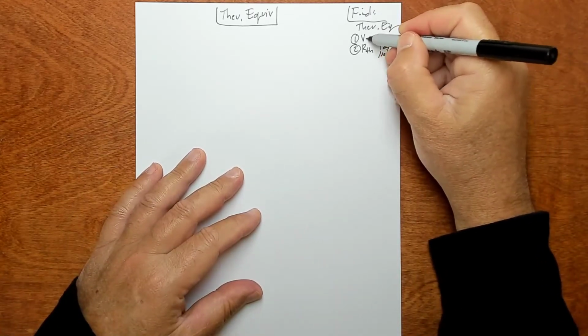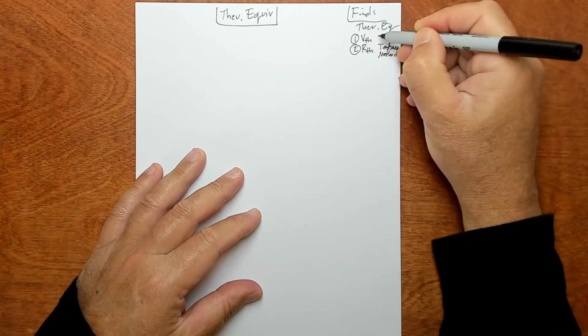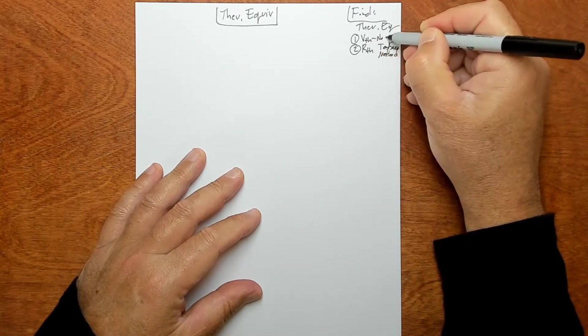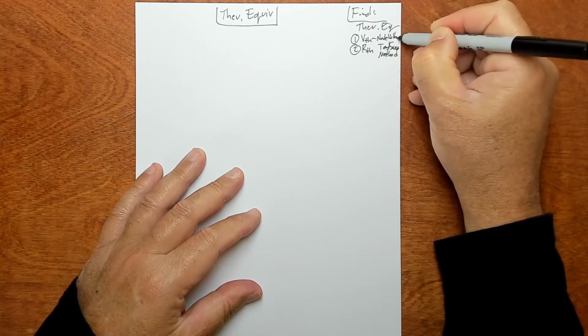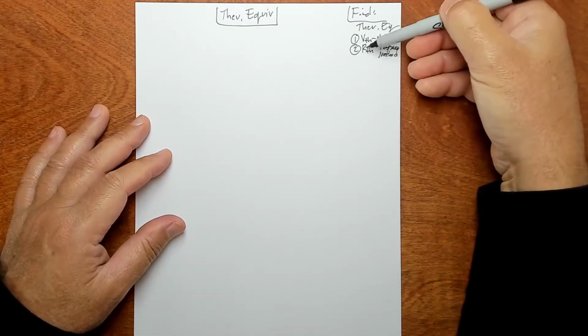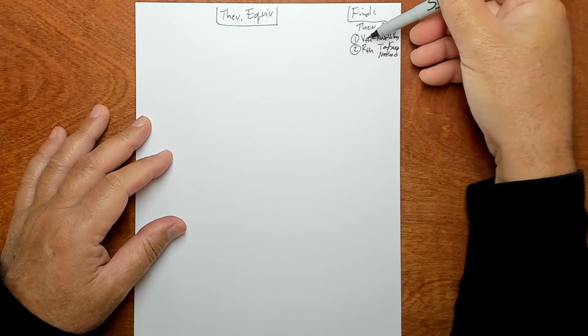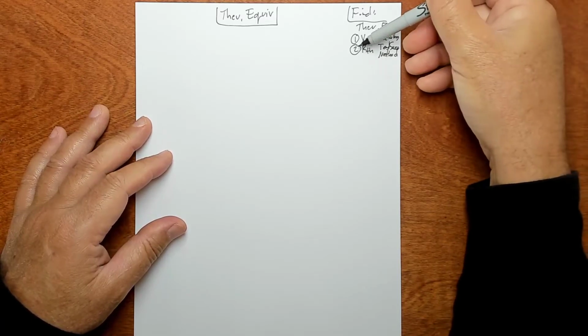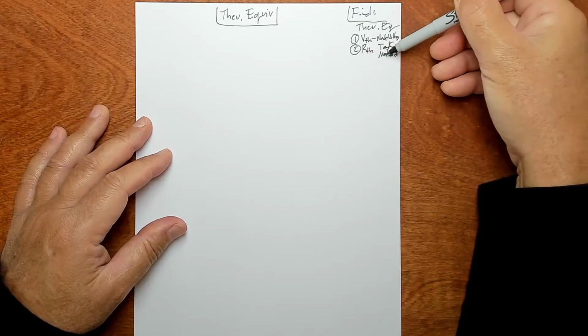And we still need to find V sub Thevenin to get the Thevenin equivalent. And for that, we're going to use node voltage. So there's two main processes to finding a Thevenin equivalent. First, you have to find V sub Thevenin, and we're going to use node voltage. And second, we have to find R sub Thevenin, and we're going to use test source.